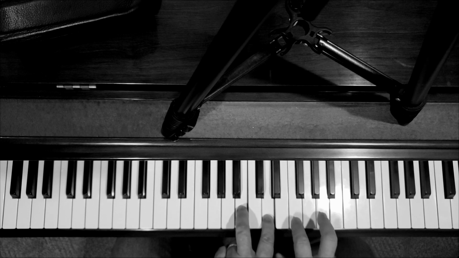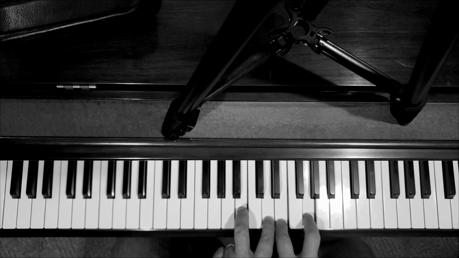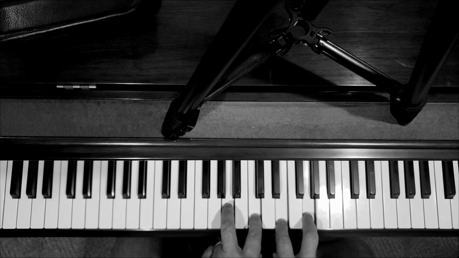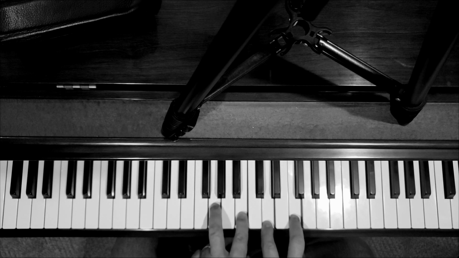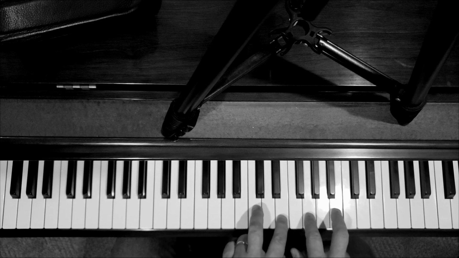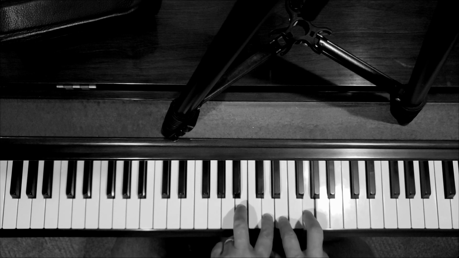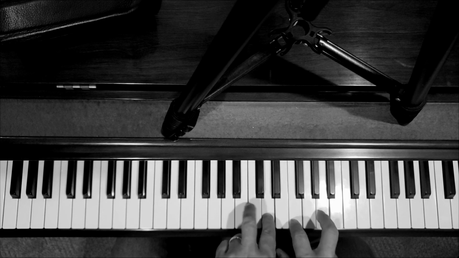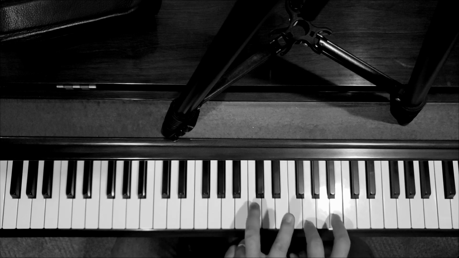Then we're back to the upper pair of voices, voices 3 and 4. Voice 4 moves, voice 3 moves, voice 2 moves, voice 1 moves, voice 4, 3, 2, 1. Really pretty. Or going the other direction: voice 1 moves, voice 2, voice 3, voice 4, voice 1, voice 2, voice 3, voice 4. 1, 2, 3.